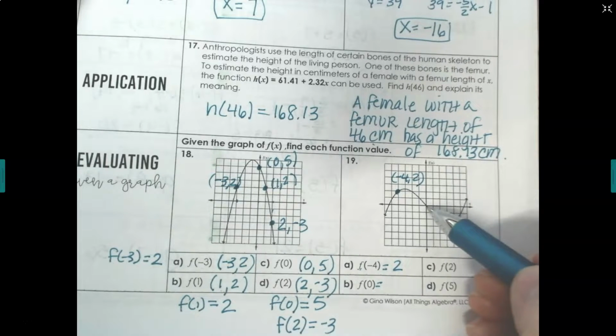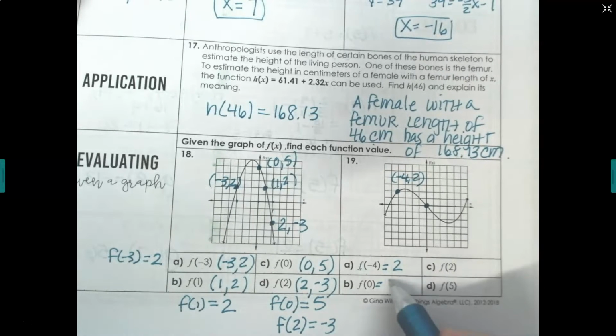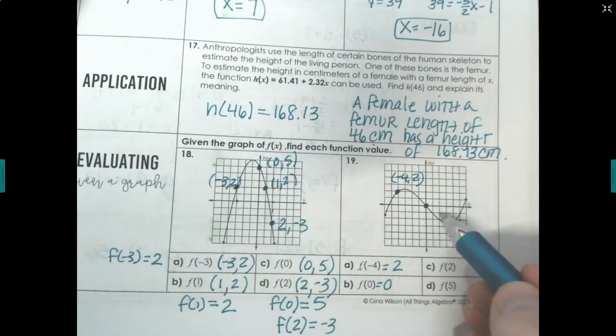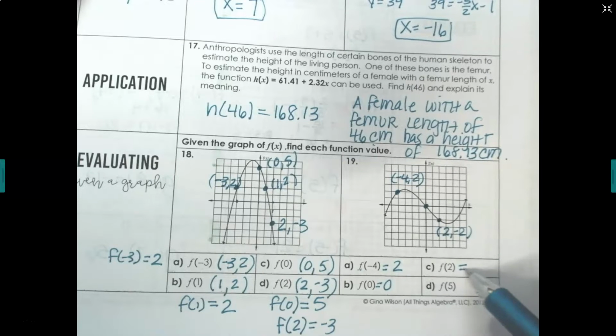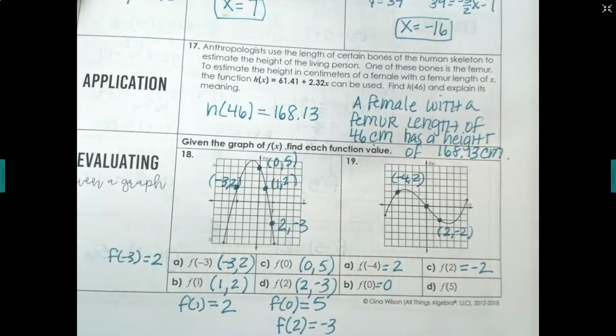If x is 0, well, we don't even have to move. That goes right through the origin, then y is 0. If x is 2, 1, 2, in order to be on the graph, I'd have to go down, and I'll hit the graph right there. The name of that point is 2, -2. So if x is 2, that means my y value is negative 2.